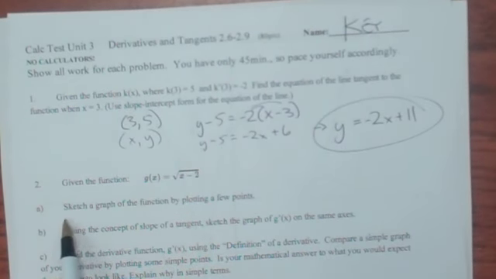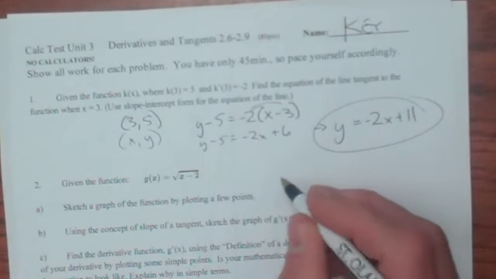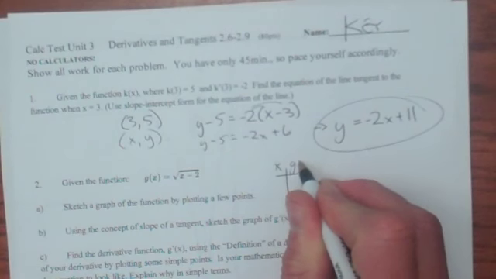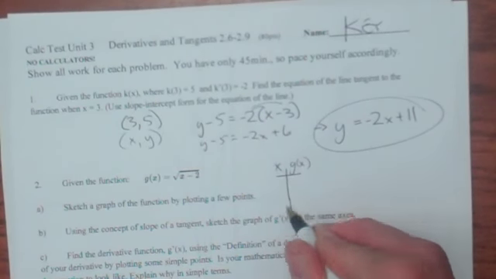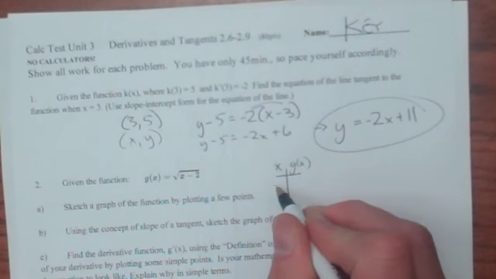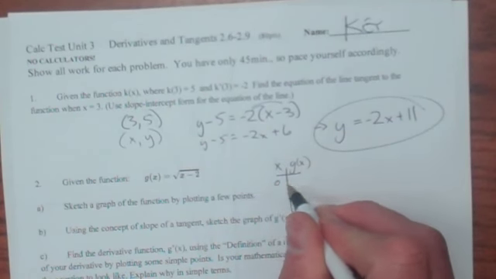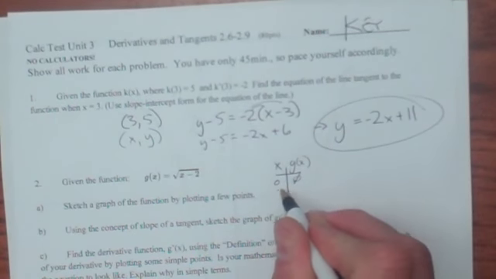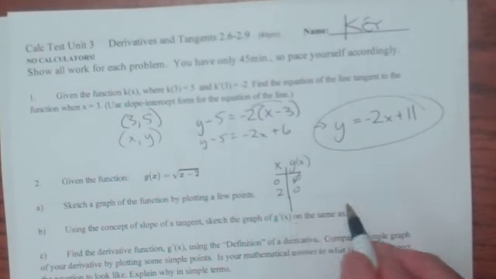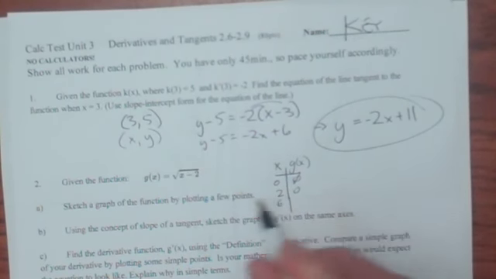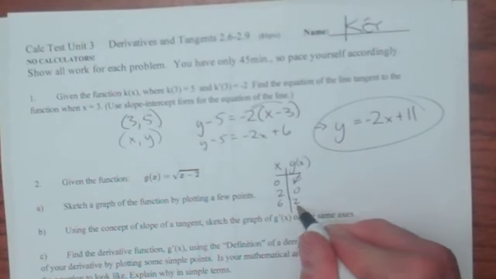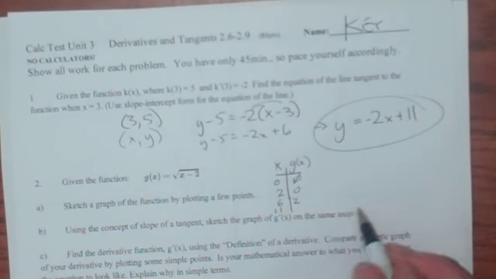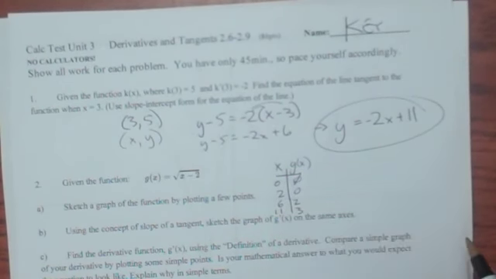Given this function, sketch a graph by plotting a few points. Well, if I make a little chart, x and g of x. This is a square root function. You know that from the beginning of the year. Parent function stuff. 0, can't do it. That is not defined. But I can plug in 2 and I get 0. I can plug in 6. 6 minus 2 is 4 and I get 2. I'll sneak in one more. How about if I plug in 11, 11 minus 2 is 9 and that gives me 3.